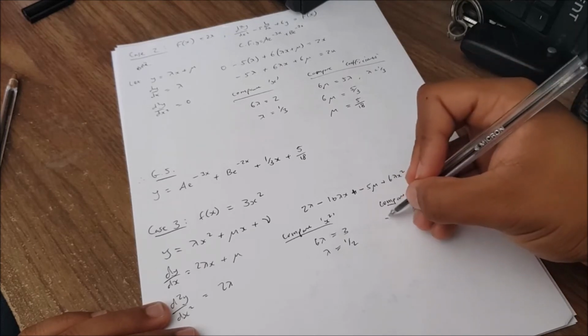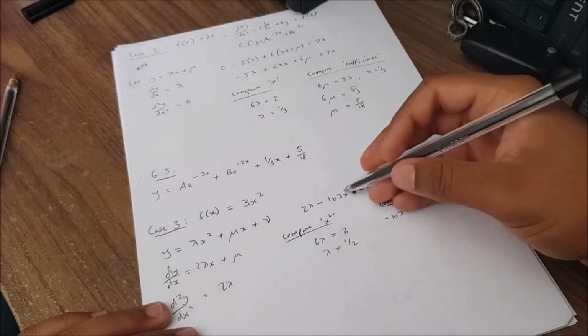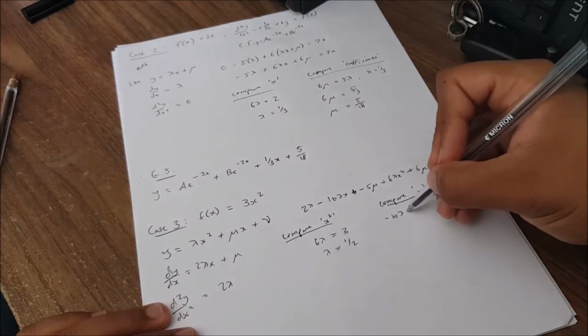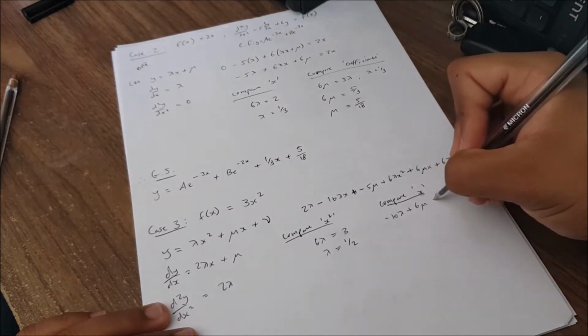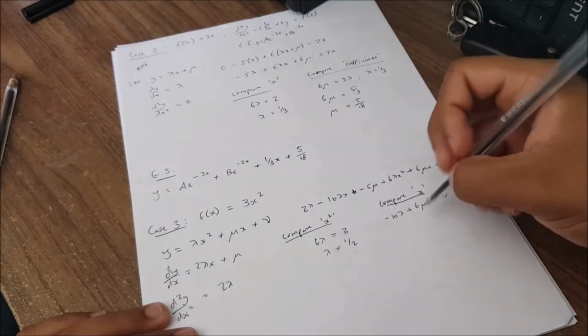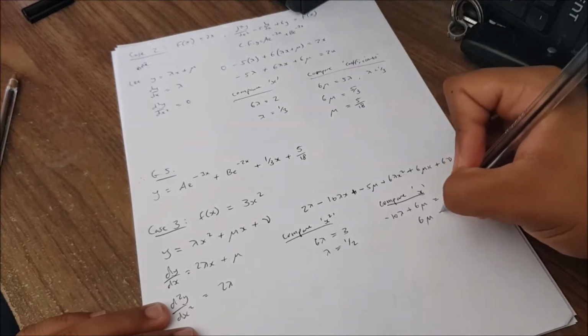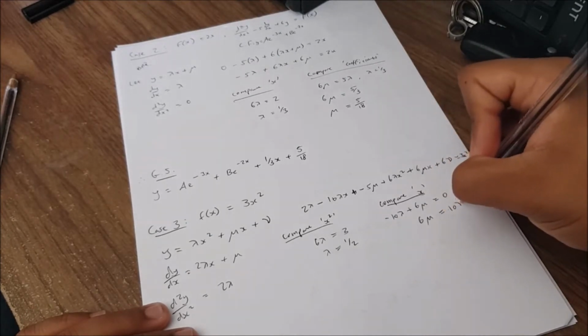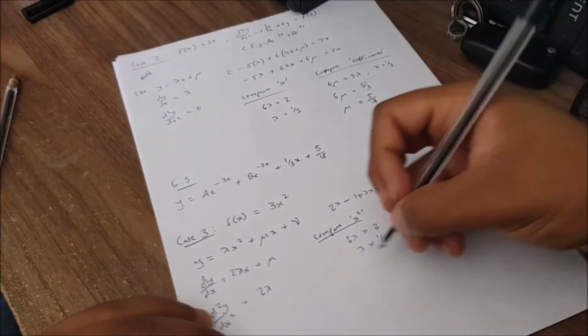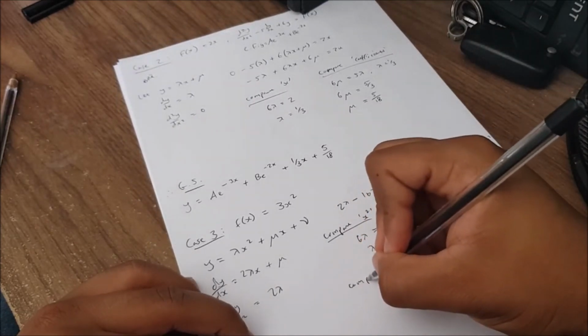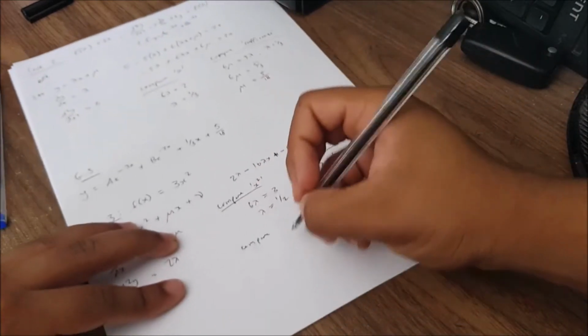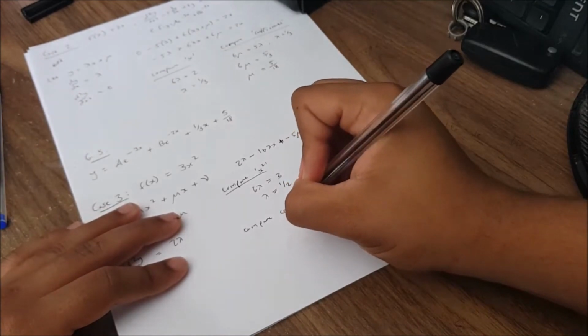So we're going to say that minus 10 lambda plus 6 mu is equal to 0. So therefore we can say that 6 mu is equal to 10 lambda. Now what we're going to do is compare coefficients.